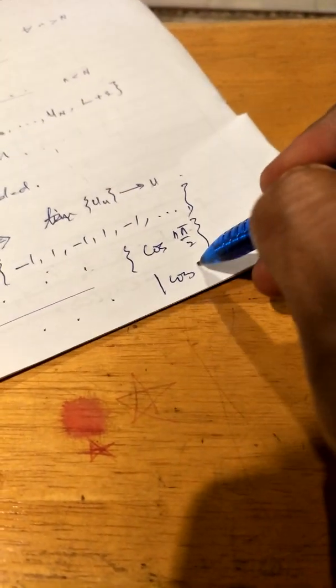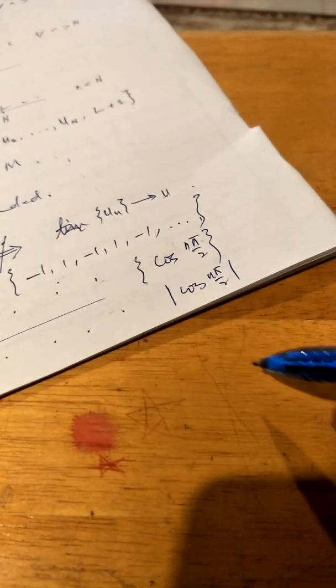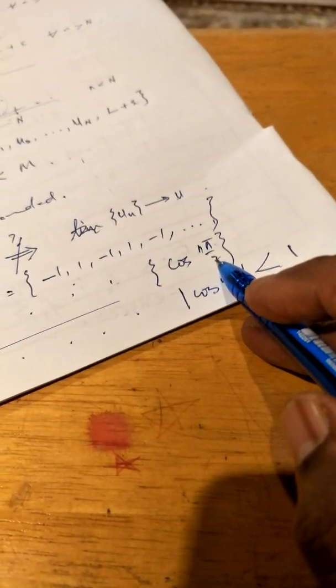Okay, so this kind of sequence also has these properties, which means it's bounded. We can show this sequence is bounded. It's not difficult. If you take the absolute value of that, this is less than 1. So it is bounded, but this sequence is not converged. Okay, so we have done that.